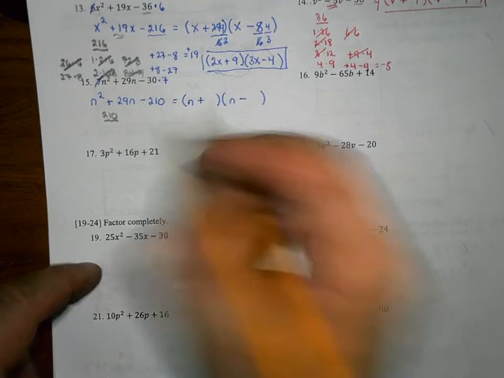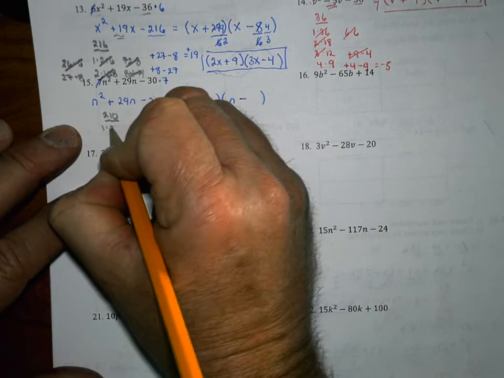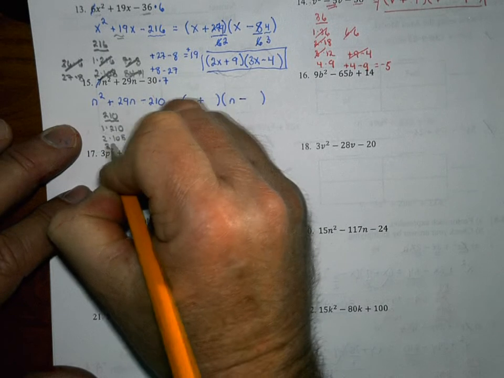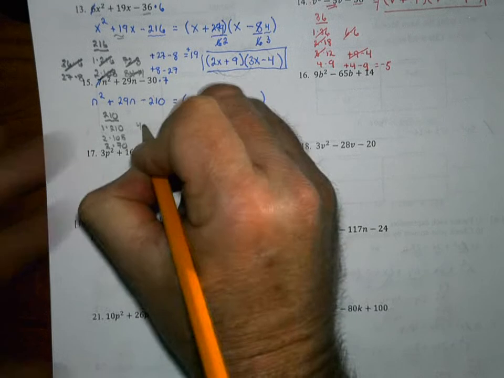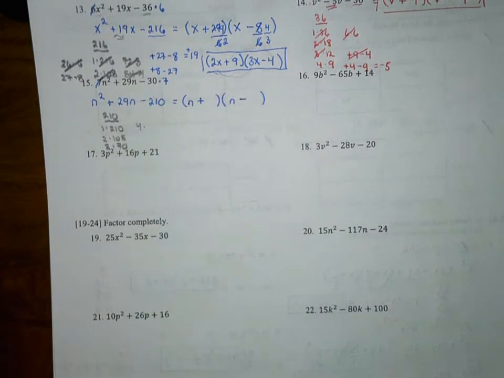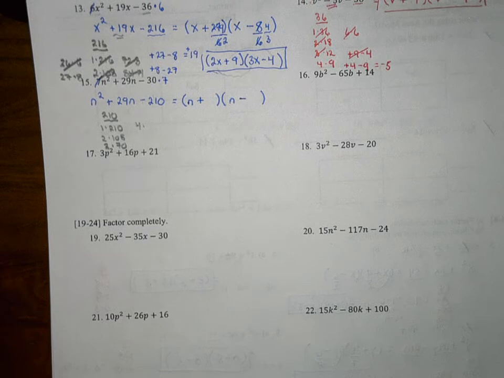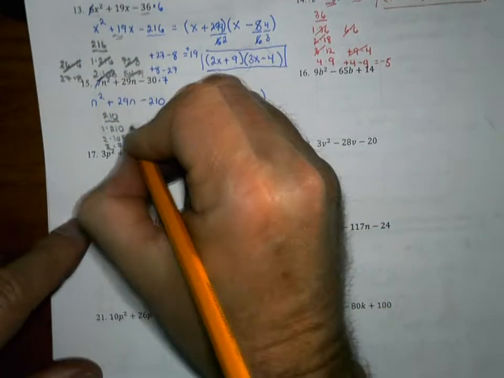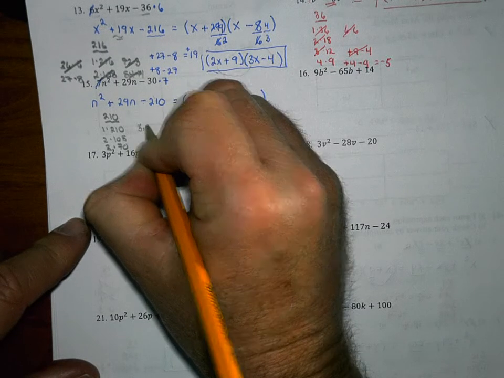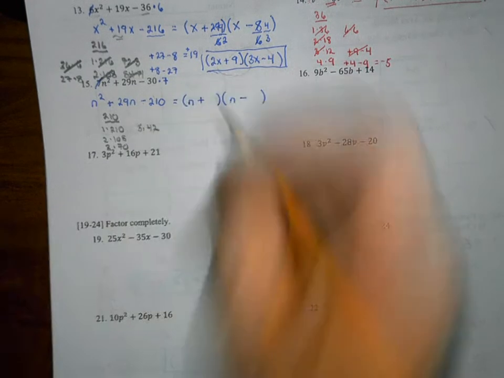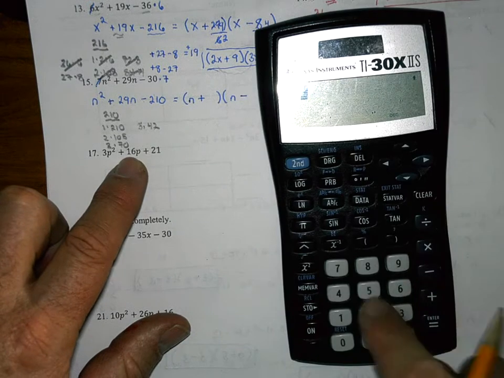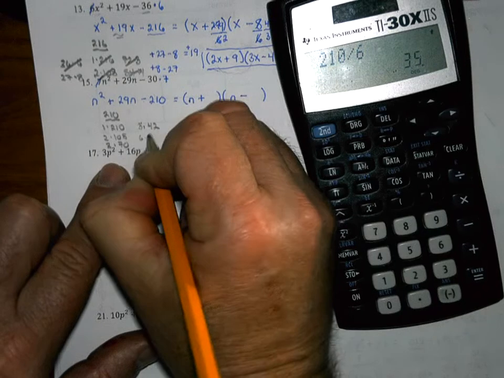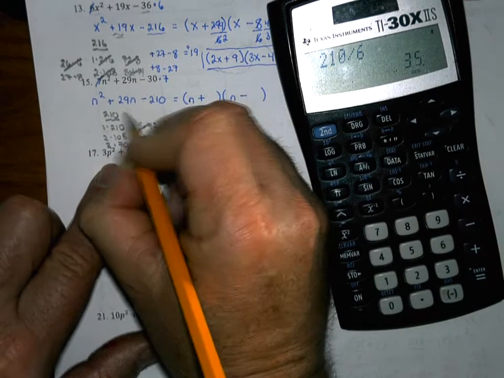You can refer to that, but I'll write them out. 1 times 210, 2 times 105, 3 times 70, 4 times, let's see, what was 4? It wasn't 4. So it'd be 5 times 42. Can any of these be added or subtracted together to make 29 yet? Nope. So I've got to keep going. How about 6? 210 divided by 6: 6 and 35, there it is. I could add or subtract 6 and 35 to make 29.